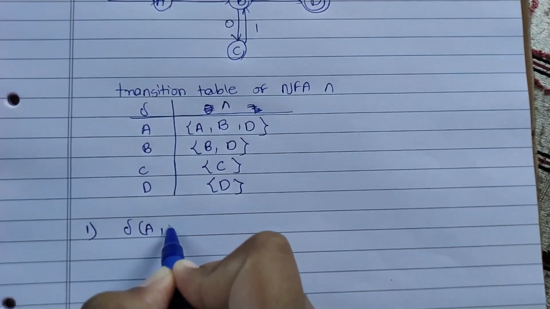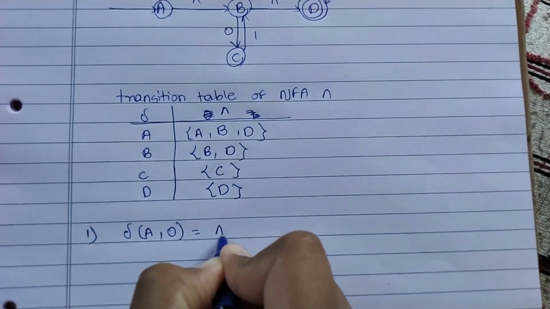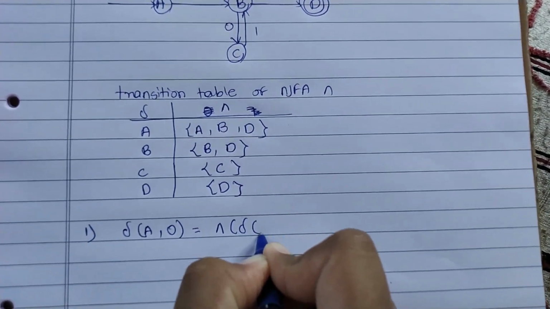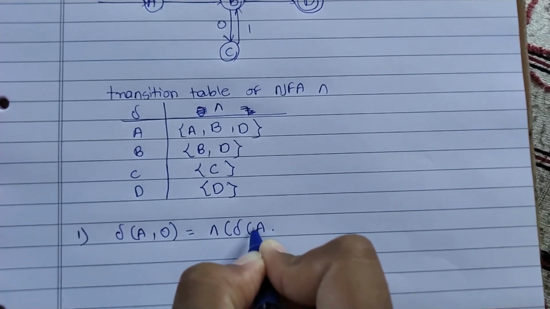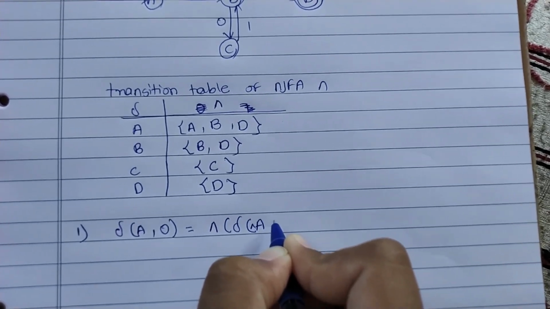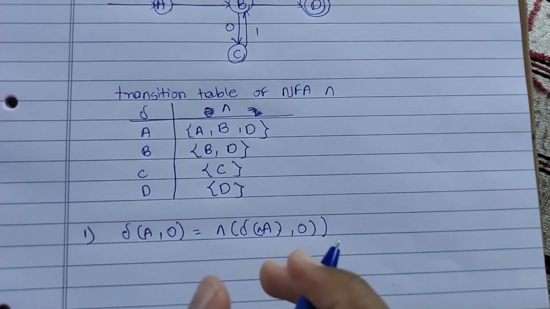So first, A transferring on 0 is equal to null of A, and 0 separately.